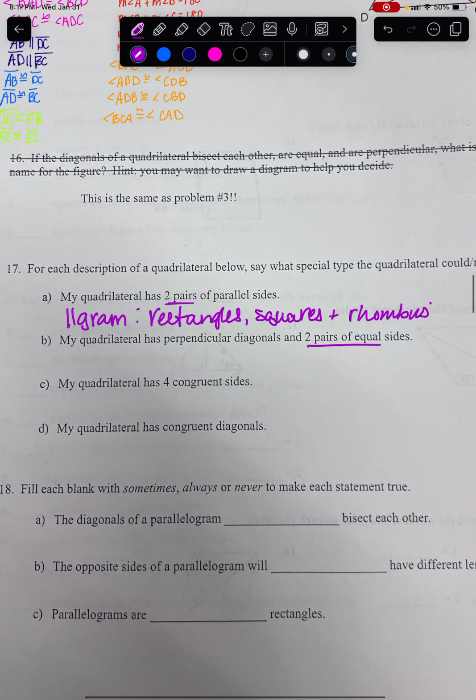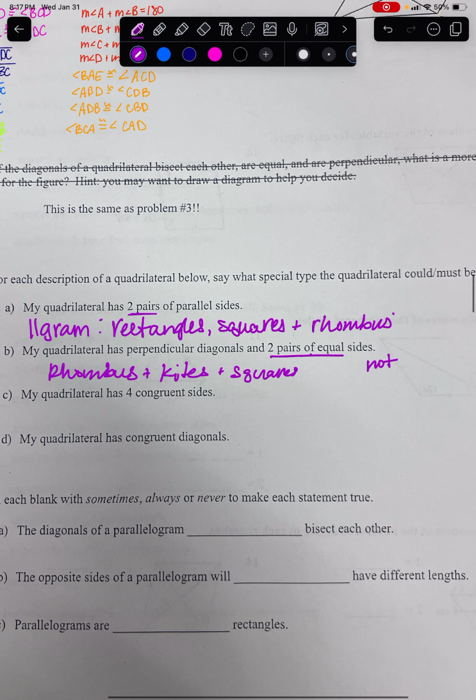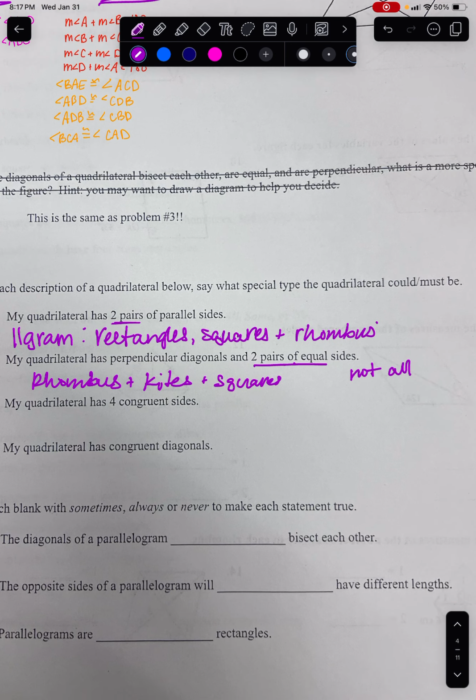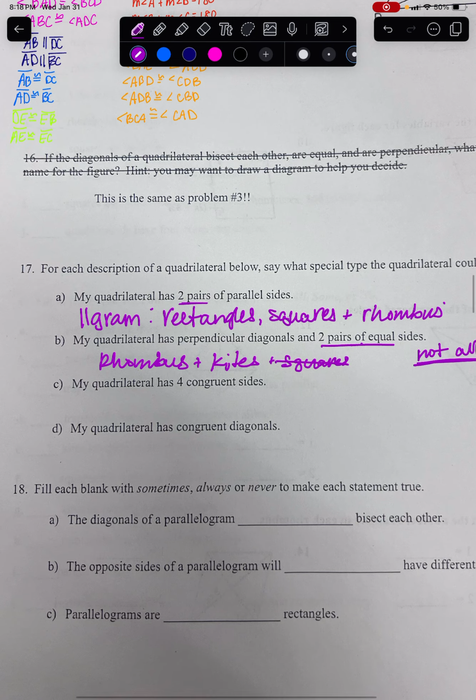We have rhombus and kites and squares that have perpendicular diagonals. But if we only have two pairs of equal sides, as in not all sides, so not all, then we cross out the square and the rhombus, because square and rhombus have all four congruent sides.